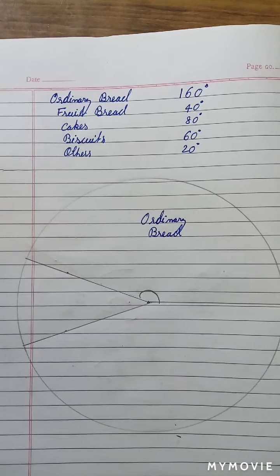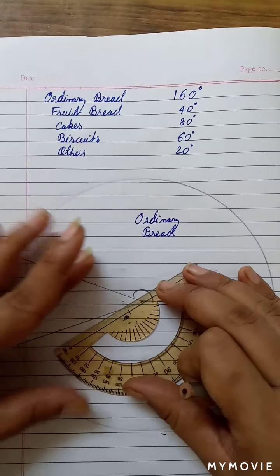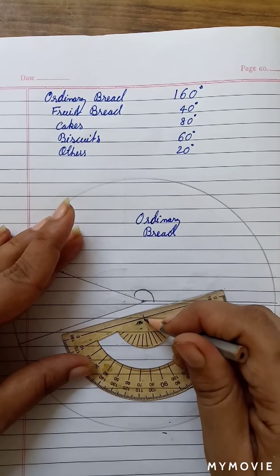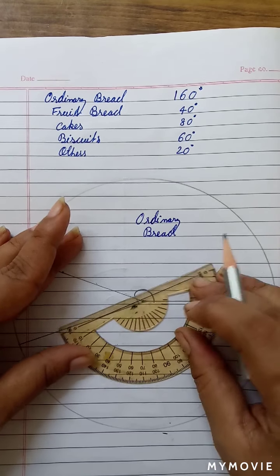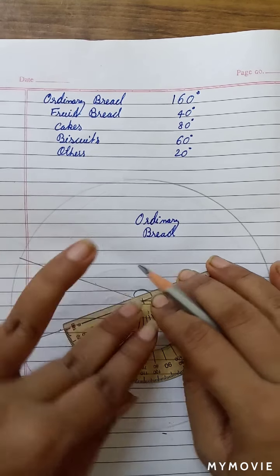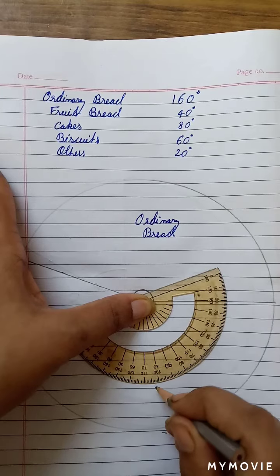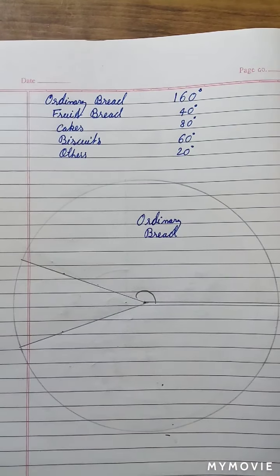Now the next angle in the loop is cakes. So again we will repeat the process. Just observe what I'm doing: this part over this part, and this line over this line, like this. And biscuits consume an angle of 80 degrees, right? Mark an angle of 80 degrees here.